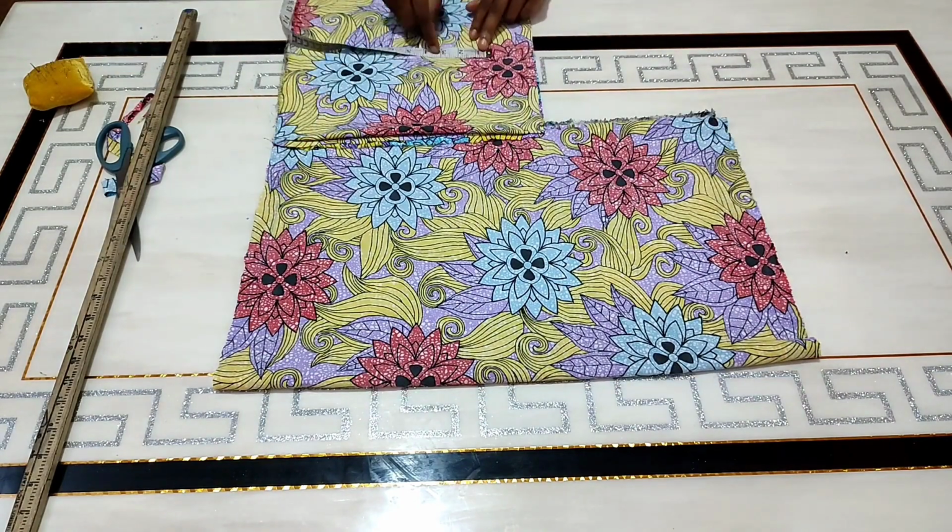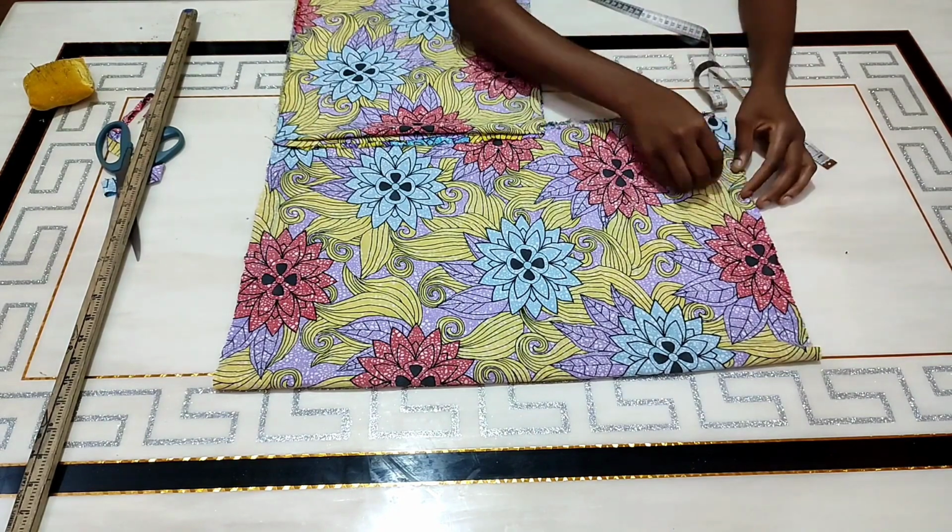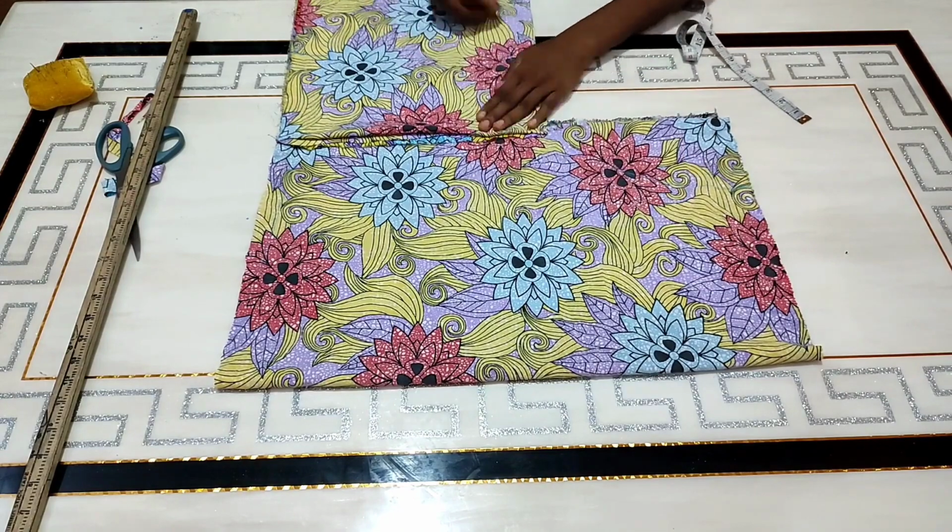So I'll just take the sleeve measurement, and then I'll take 11 inches underneath. So I'm just going to link it this way.